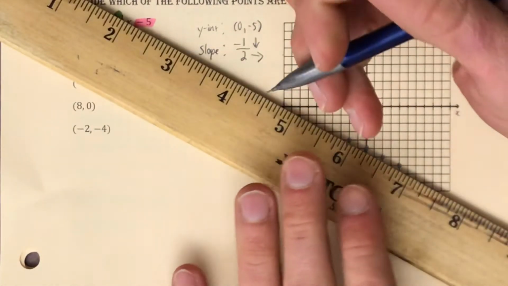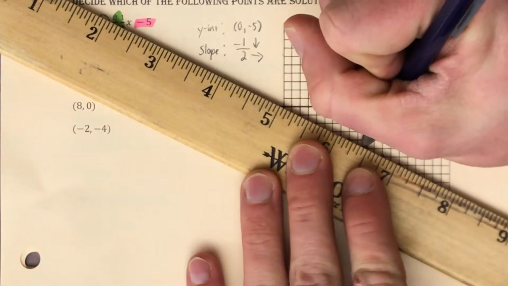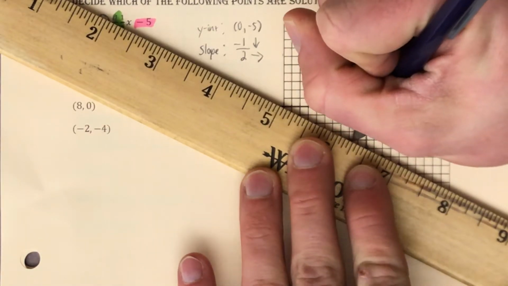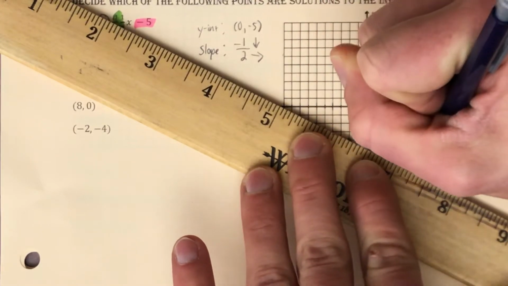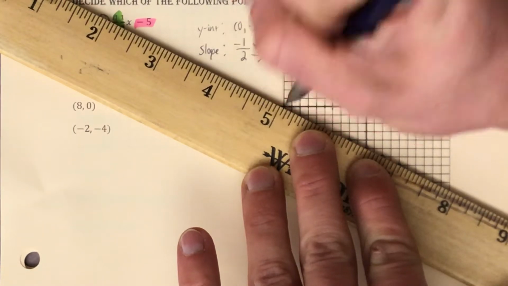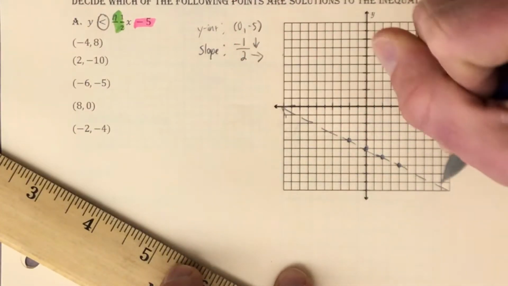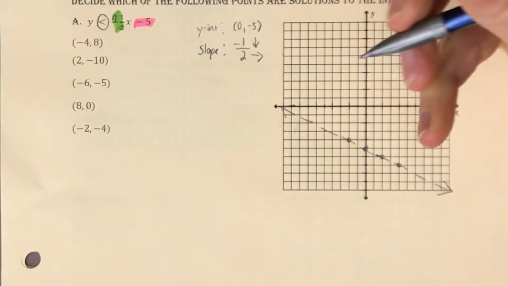I'm going to do my best to line up my points. I want to make sure I'm drawing right through the middle, and that I am creating a dashed line. We talked about how you could either do a solid line to begin with and then go back and make it dashed, or you could do a dashed line as you go, like you saw me do just now.